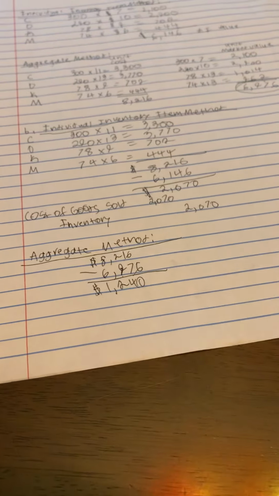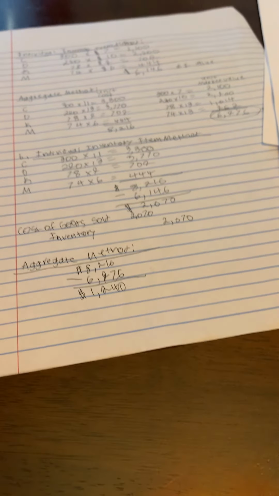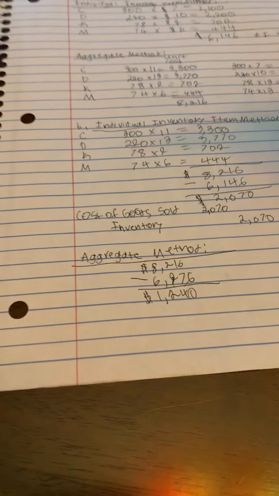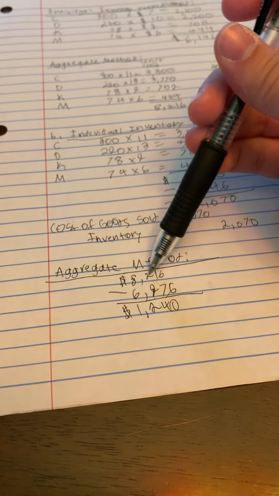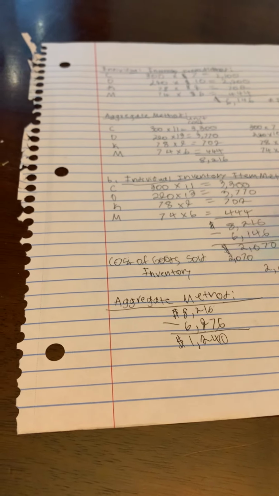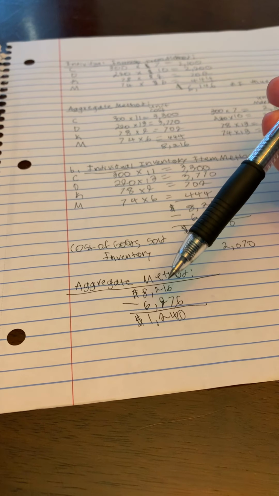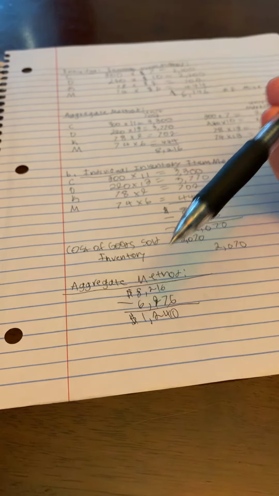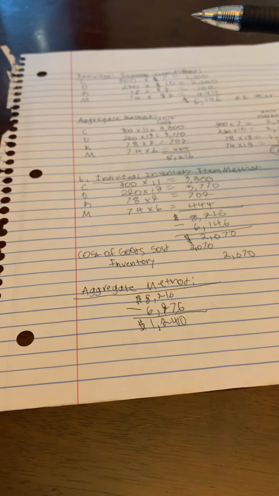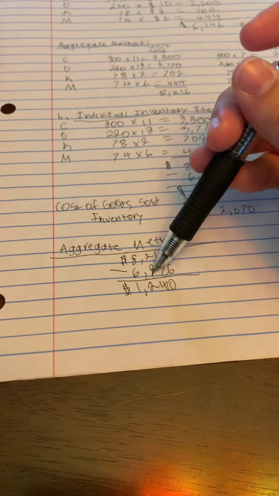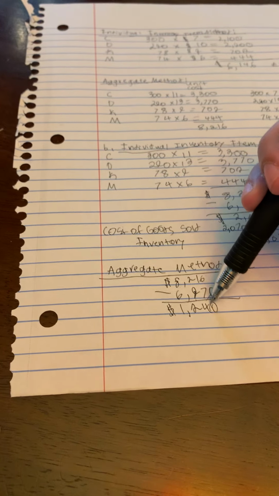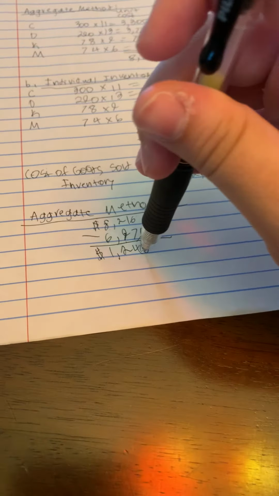Because, again, just to reiterate one more time, we can't say that our inventory is valued at $8,216 when under the aggregate method using the lower of cost or market rule, the ending inventory value is only $6,976. So we have to write it down for the difference. So the journal entry is just going to be the same.